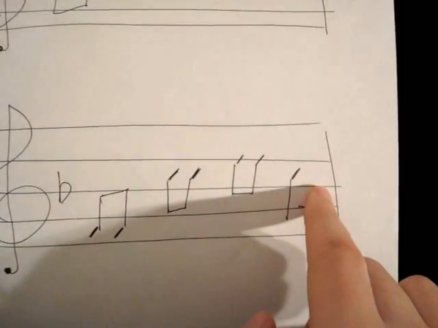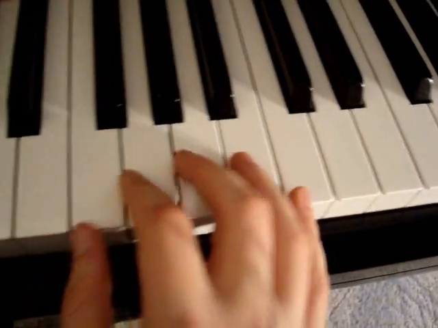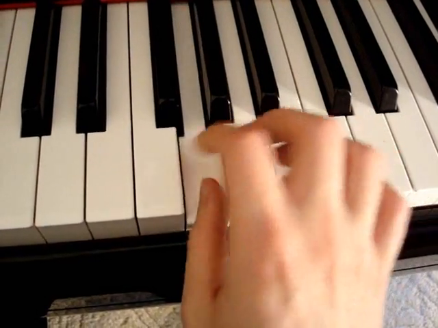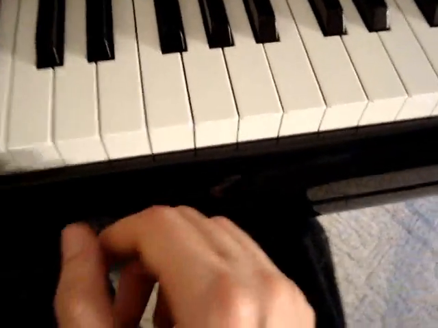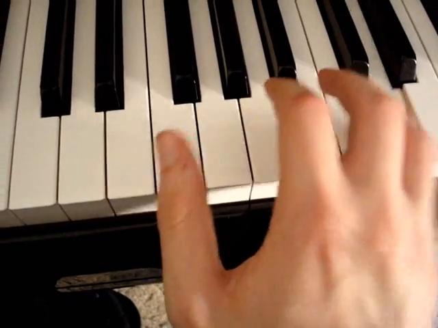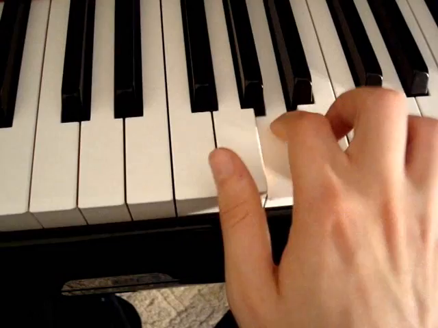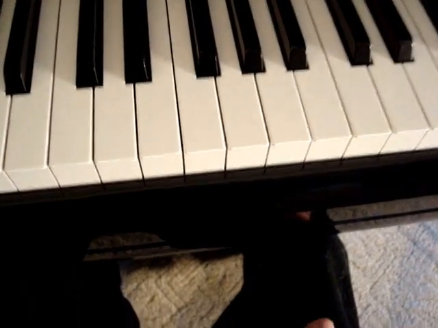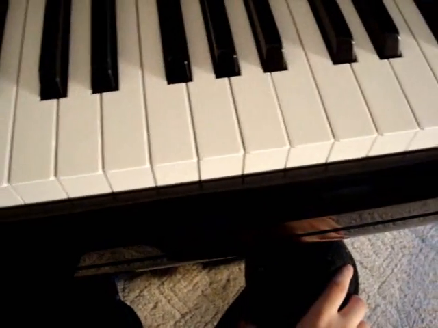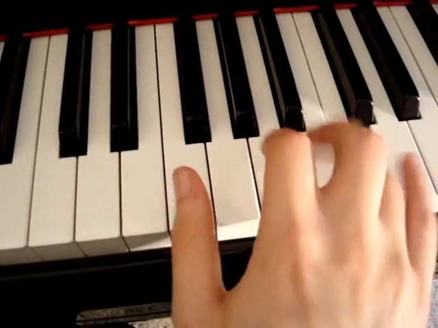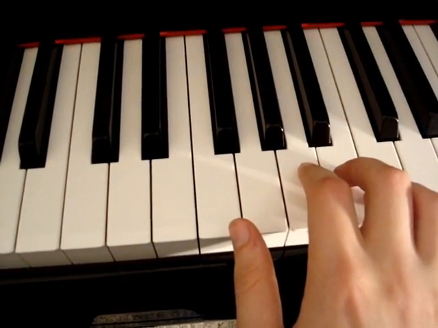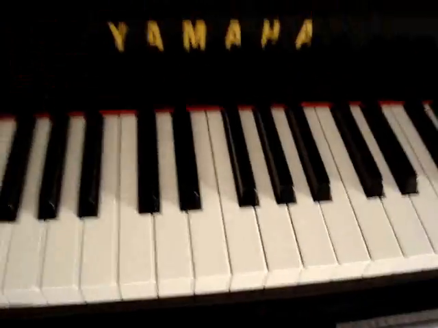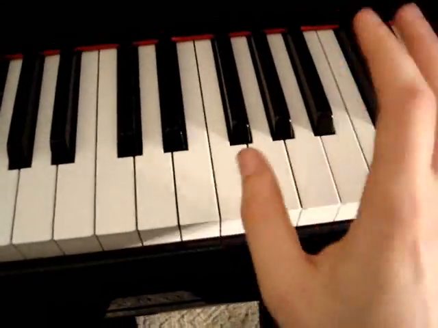Now when you get to this part, if you didn't play the flat, this is how it would sound. Now if you know Twinkle Twinkle Little Star, that's not how it sounds, is it? Right? If you play it without the flat, it kind of sounds like the star had some problems at home and he's a little bit upset. Not quite like that, but it doesn't quite sound right, does it?